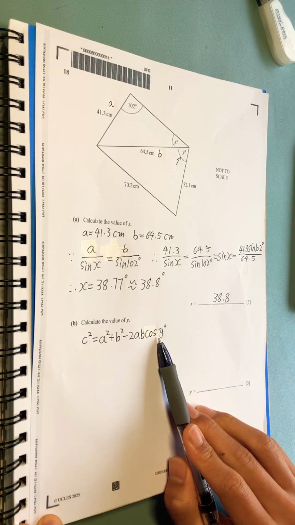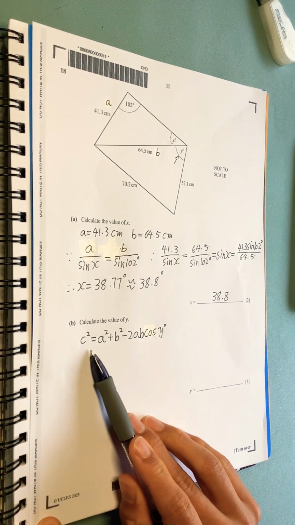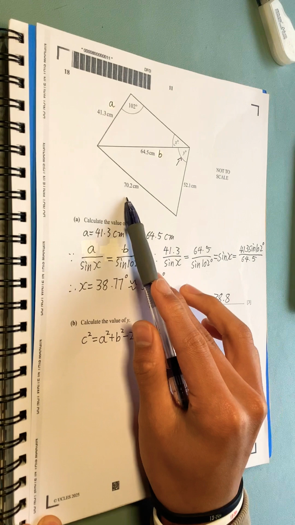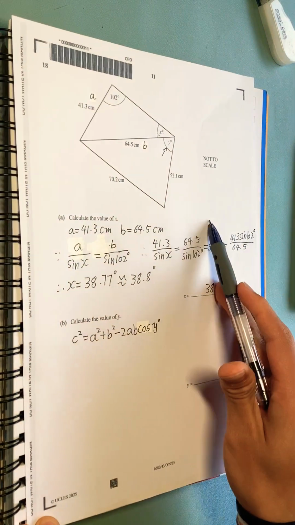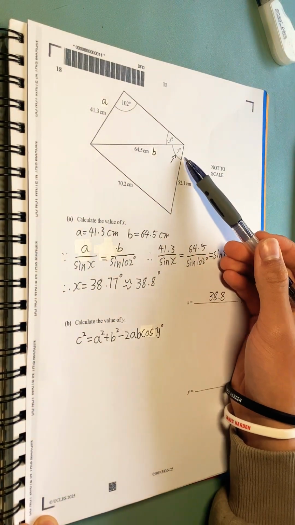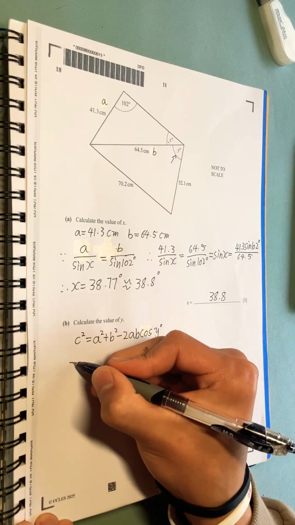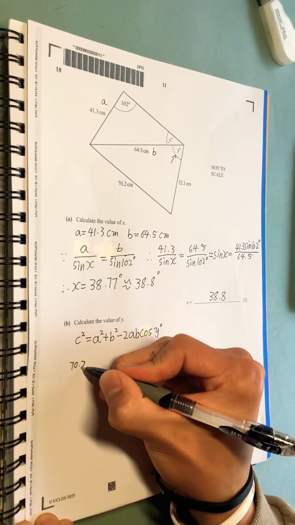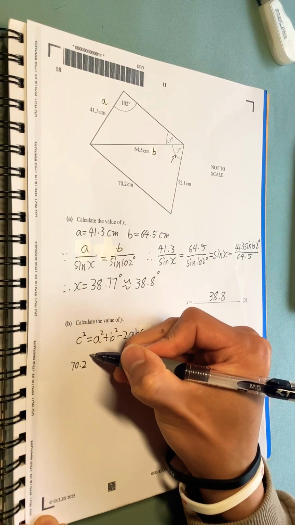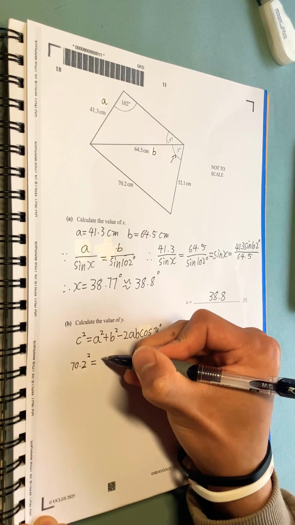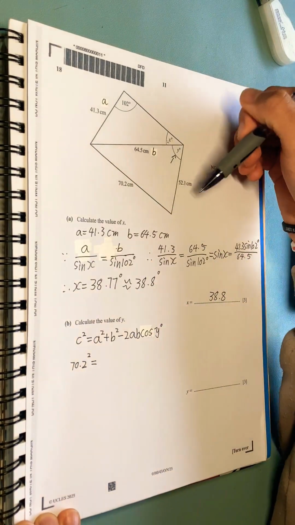And then this C has to be this line. It has to be the opposite angle of y. So we're going to write that down. 70.2 to the power of 2 is equal to, A and B can be any sides.